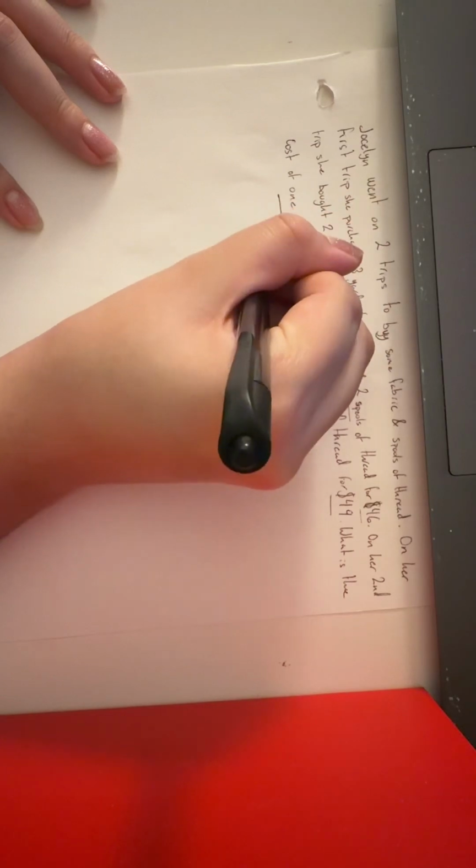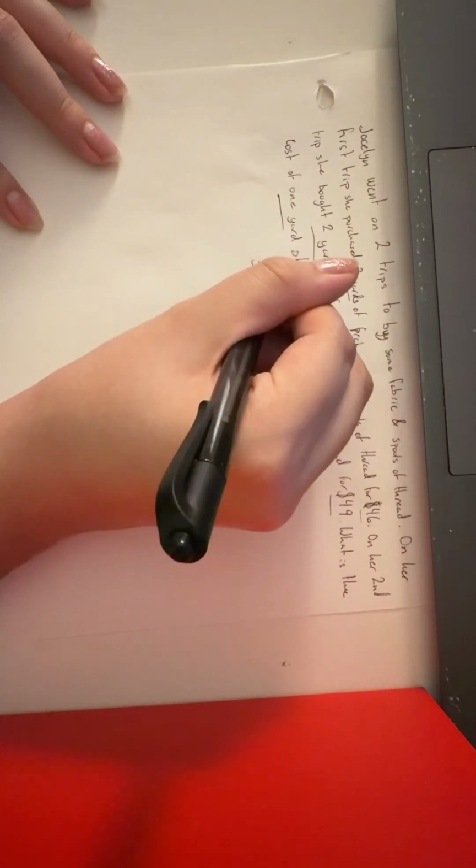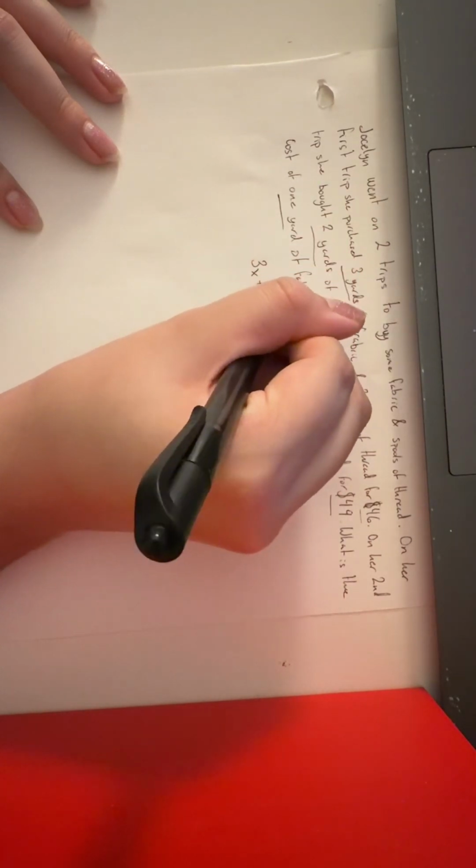Okay, so the first way we are going to solve is with the subtraction method. These will be the equations I came up with. It's going to be 3x plus 2y equals 46, and this is the first trip.